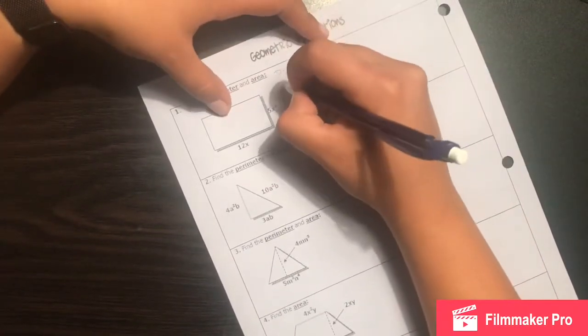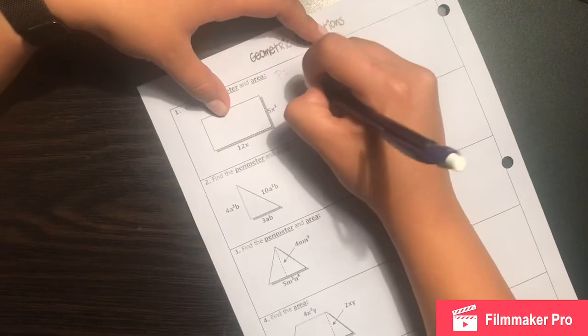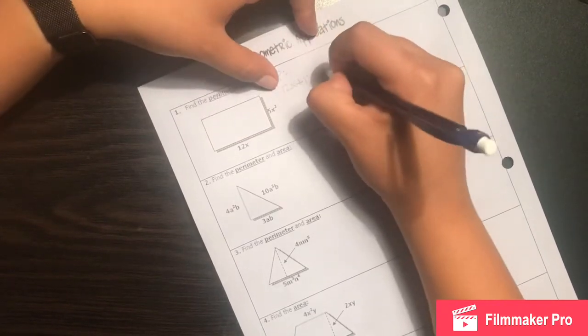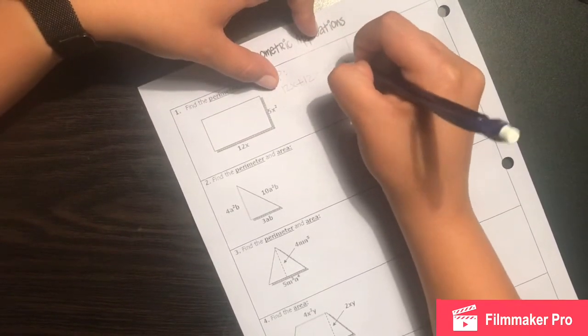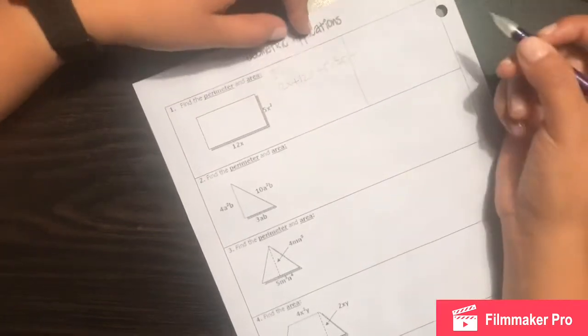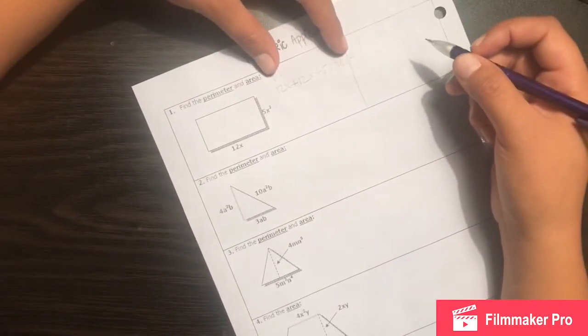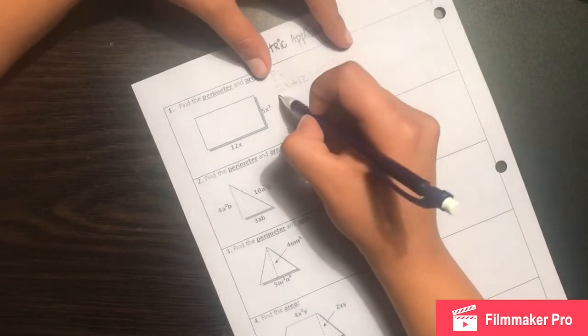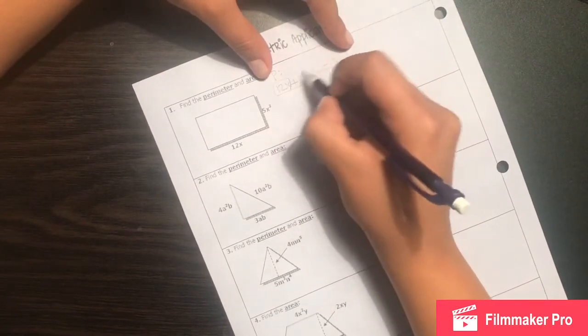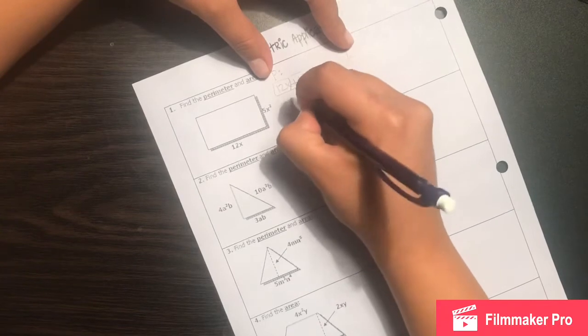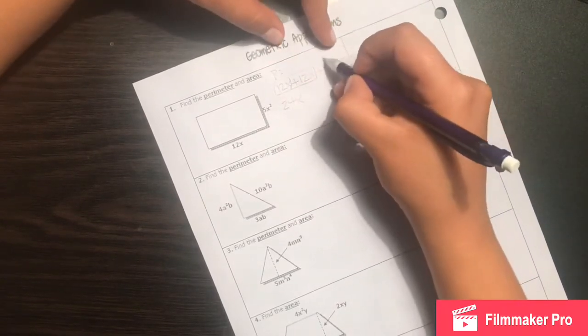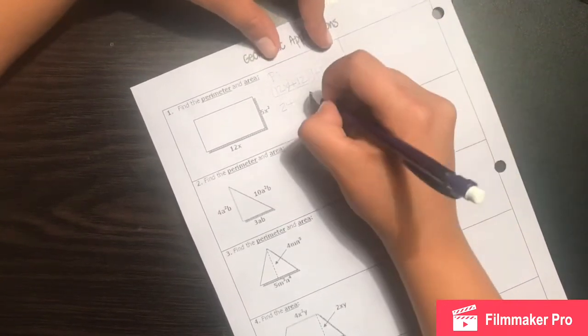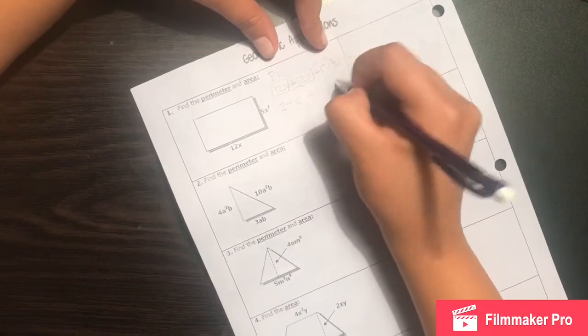So we're going to do 12x plus 12x plus 5x squared plus 5x squared. Okay, so this is just adding and subtracting. I can only add and subtract like terms. So this is adding 12x plus 12x, which is 24x. And then adding 5x squared plus 5x squared, which is 10x squared. And there's your answer for perimeter.